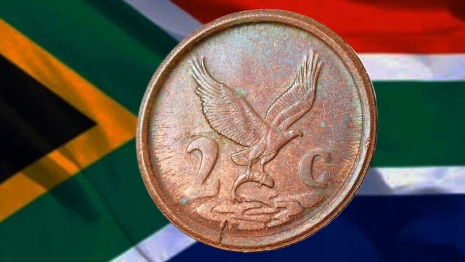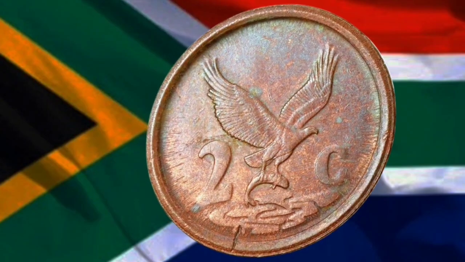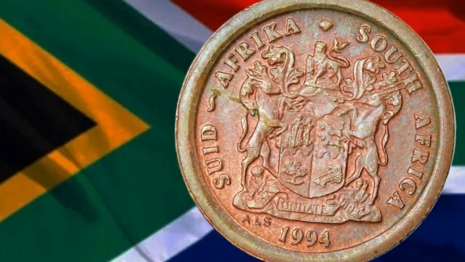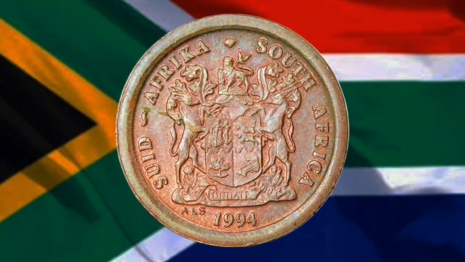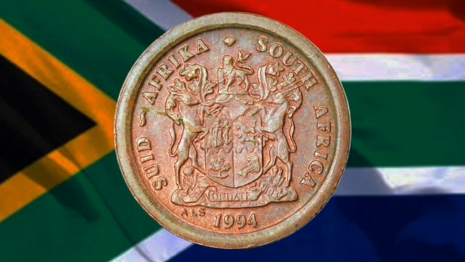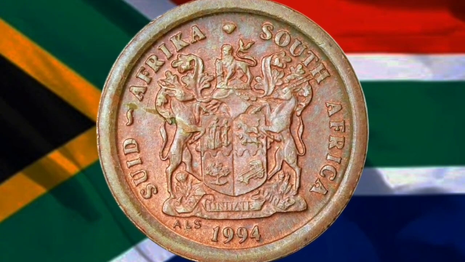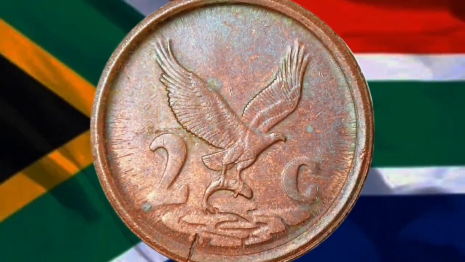On the obverse of the coin, you'll find the South African coat of arms of the time. It is detailed and elegant, displaying the cultural identity of the nation before its post-apartheid redesign in later years. This version of the coat of arms carries with it the last visuals of the old regime.